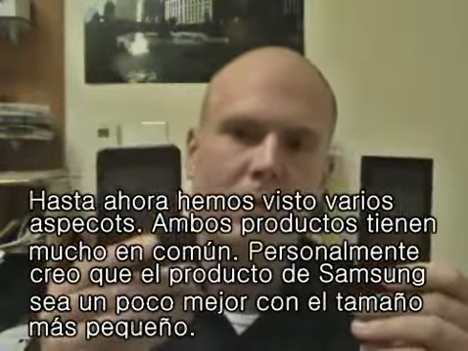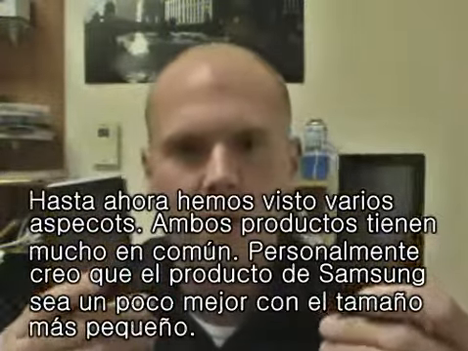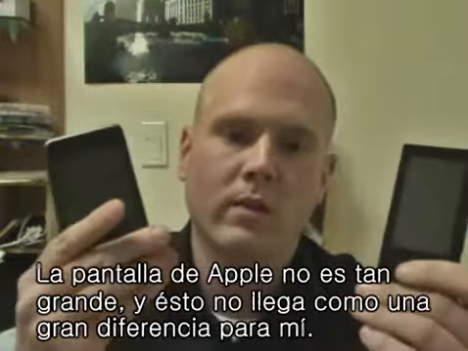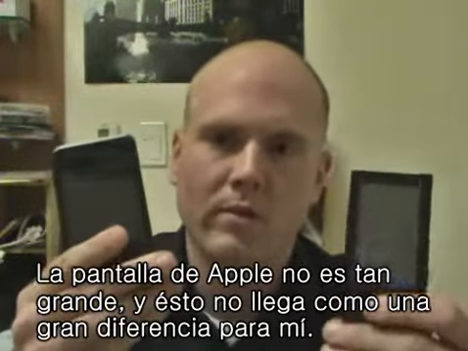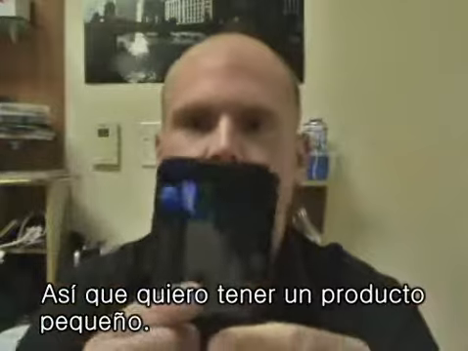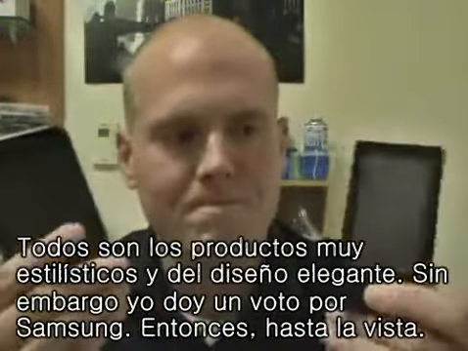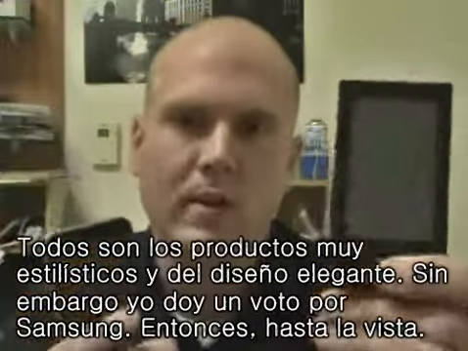They're both really comparable. Like I said, I like the Samsung a little bit better because it's smaller, more compact, and the Apple screen's not that much bigger where it's going to make that much of a difference for me, so I'm going to go with something that's considerably smaller. They're both real stylish, both nice looking. They're both pretty great, but yeah, the Samsung gets my vote.